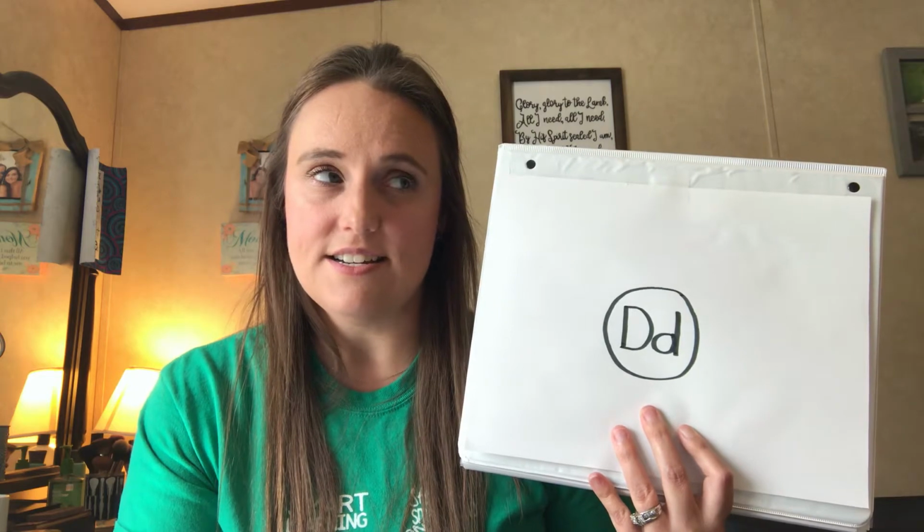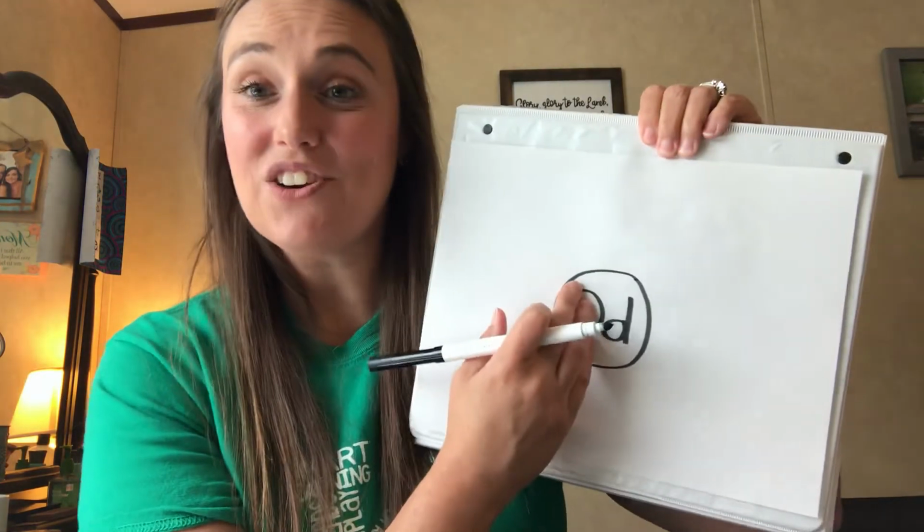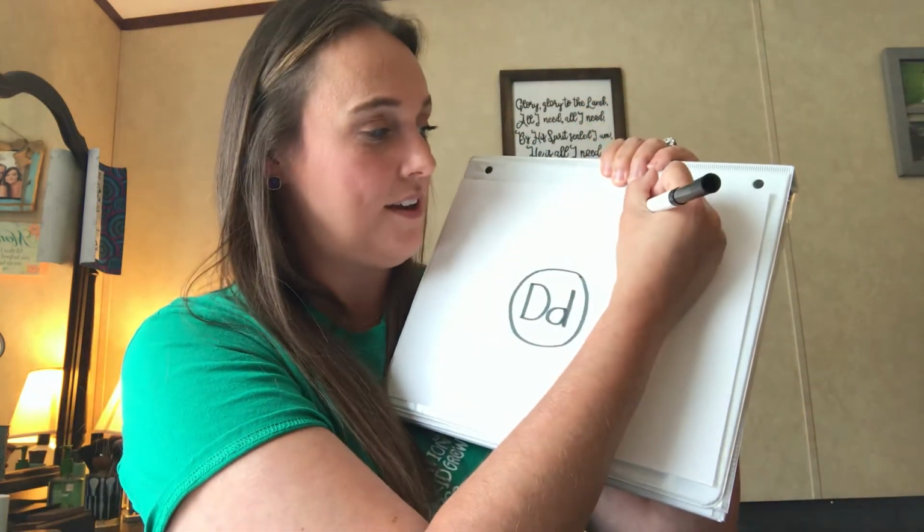Okay, so Miss BJ's thinking of something that begins with D, D, D, dice. Oh, wow. I can draw dice on our letter D map. I'm going to draw some dice.